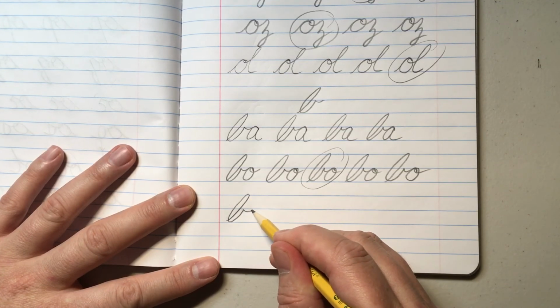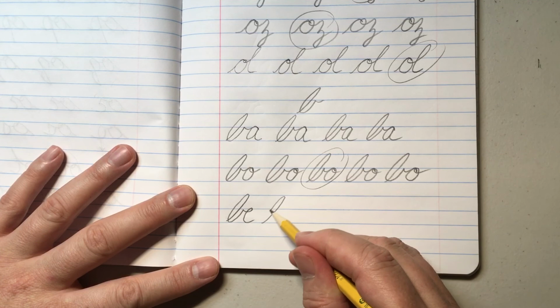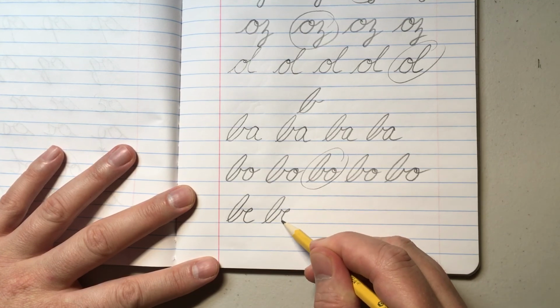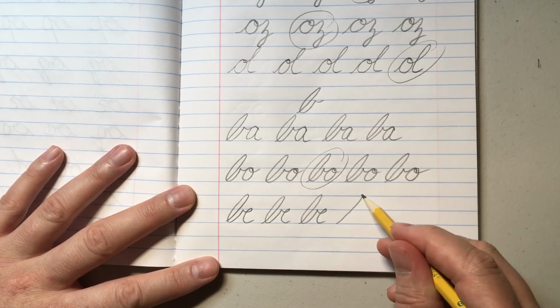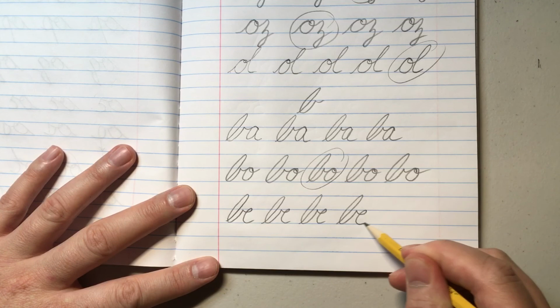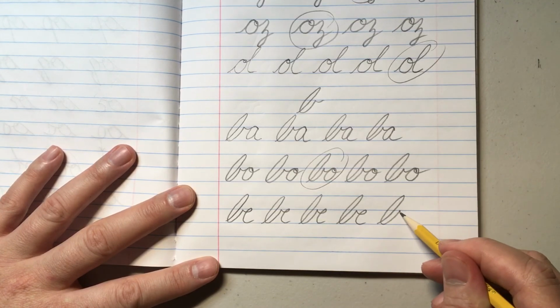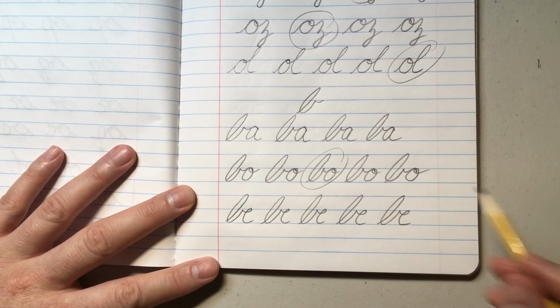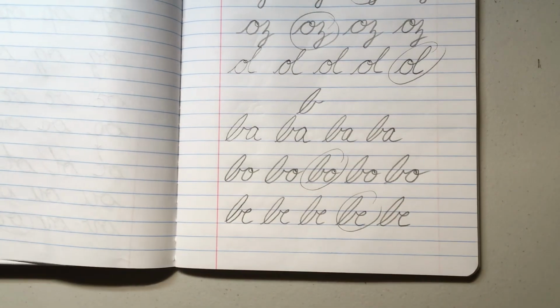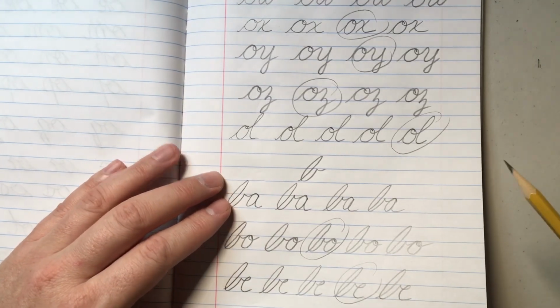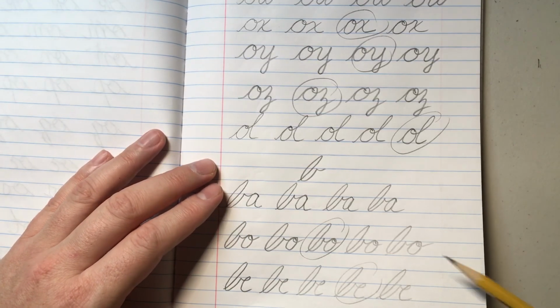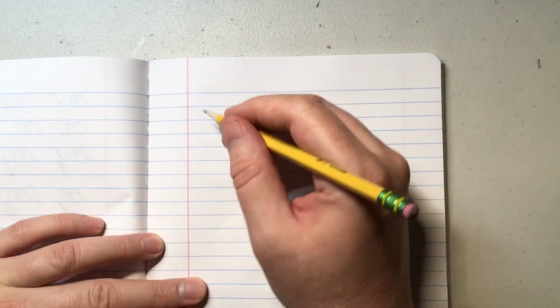B, E. Okay, like that one. All right, so let's see how many vowels we have here. So A, E, I need I and a U. And then we'll do double consonant B's. Okay, so B-I.